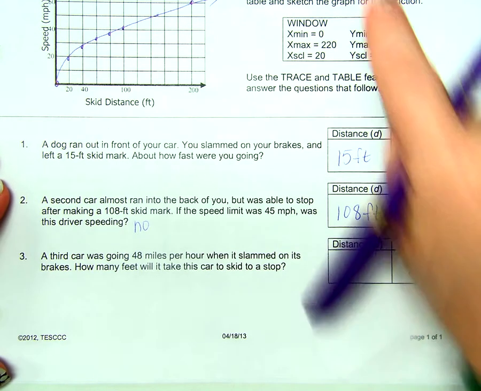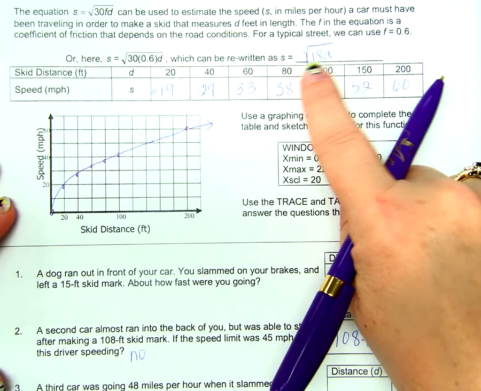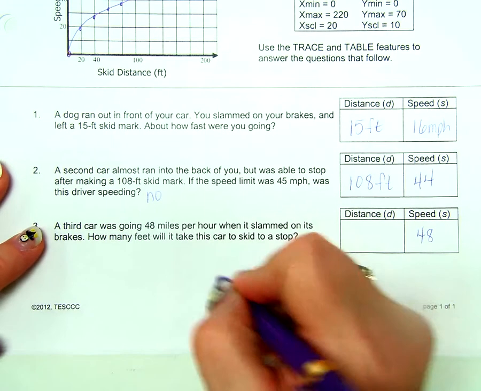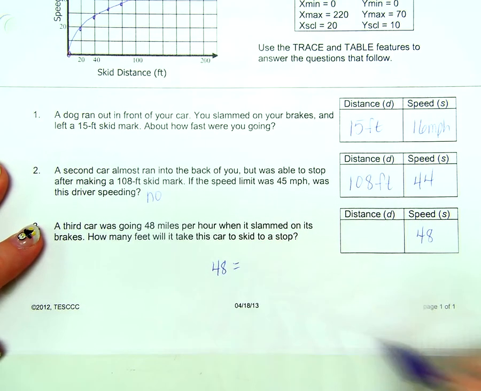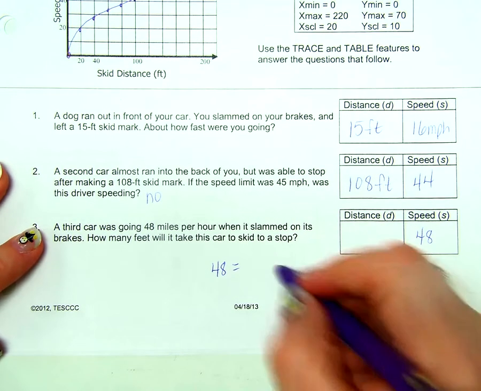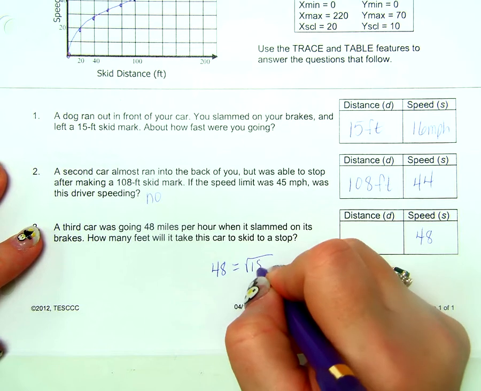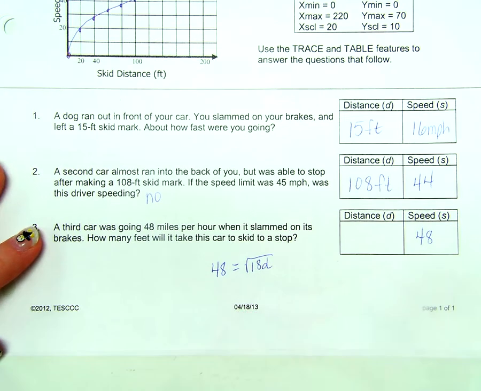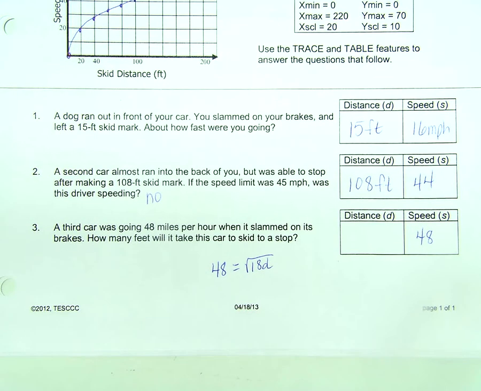Can we put this into this equation right here? So the speed would be 48 equals what? The square root of 18d? So how do I do that mathematically?